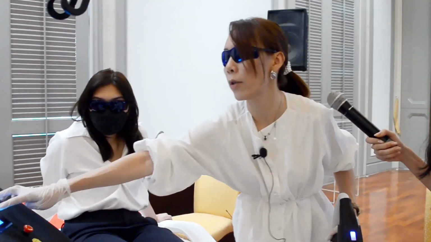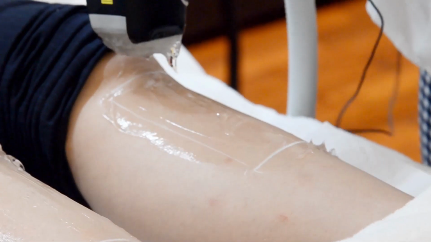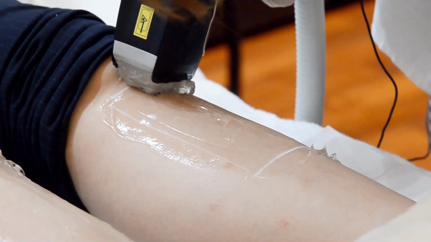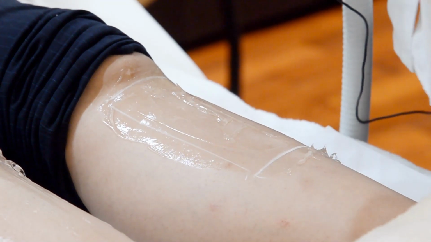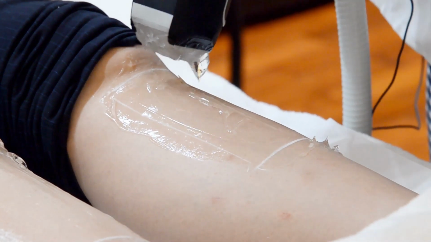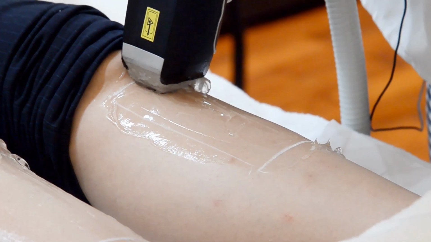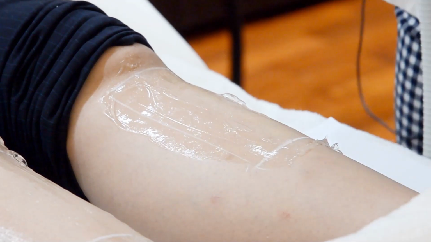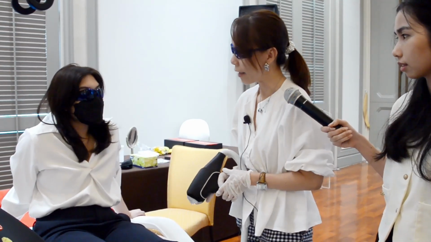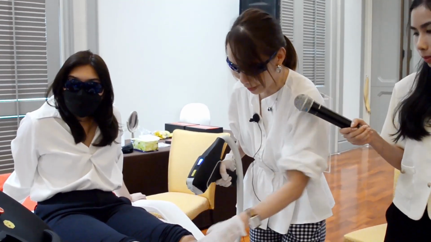So if I move on to the 3, this one you'll move a bit faster than the previous 2 hertz, because you're delivering 3 hertz in a second. So you've got to move a bit faster. Any questions? Just let me finish this area.